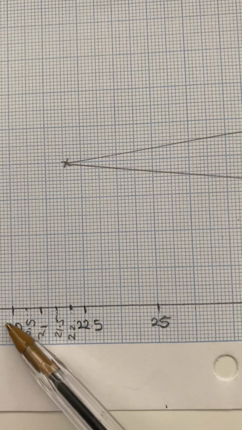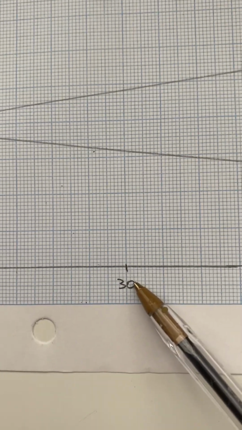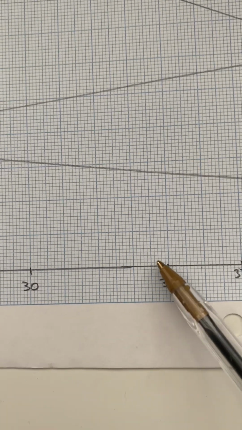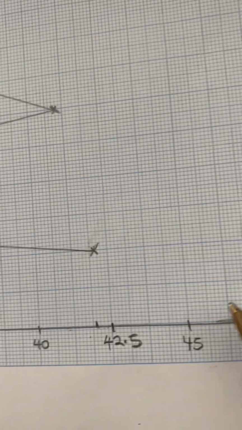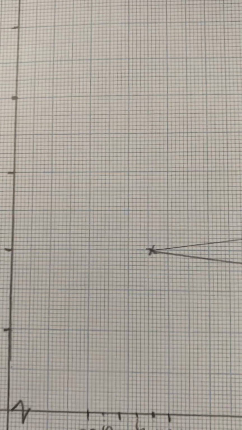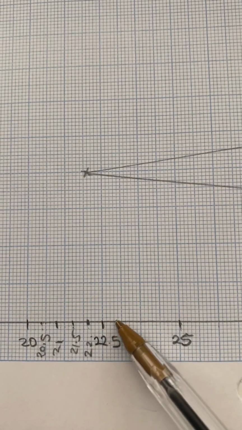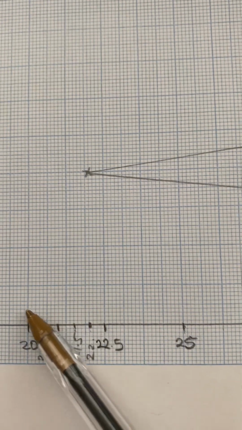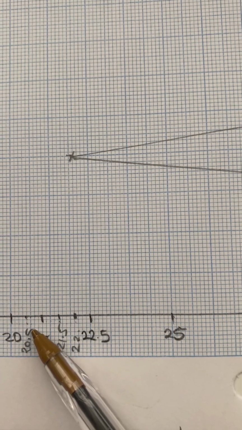So from 20, 25, 30, 35, every 4 boxes I gave 5 units, 40, and then 45. Now what I did was, in the middle of the 4 boxes, the middle will be 22.5. So every box is 0.5.